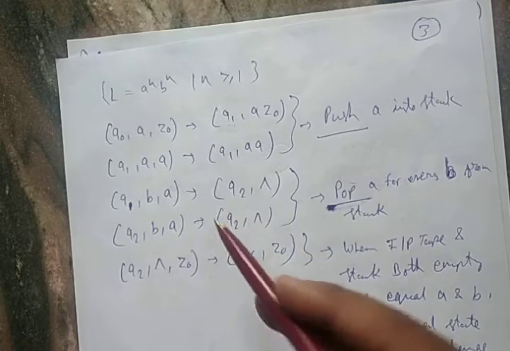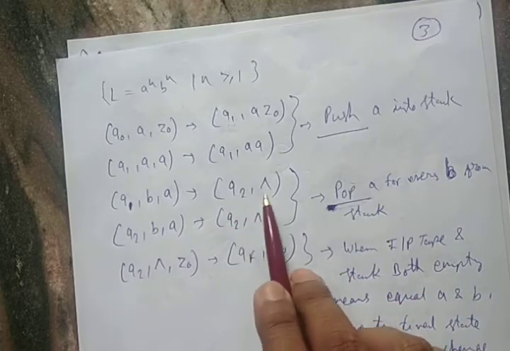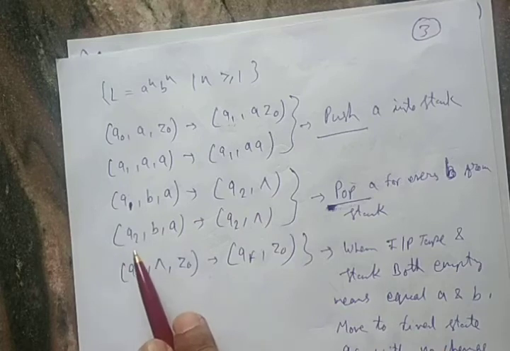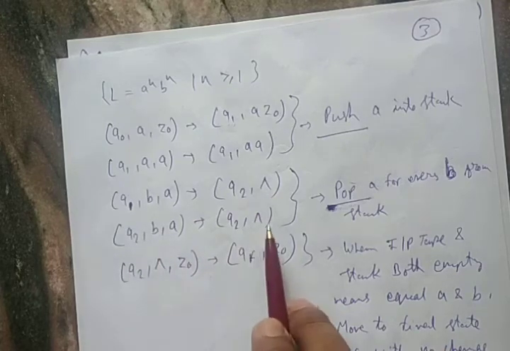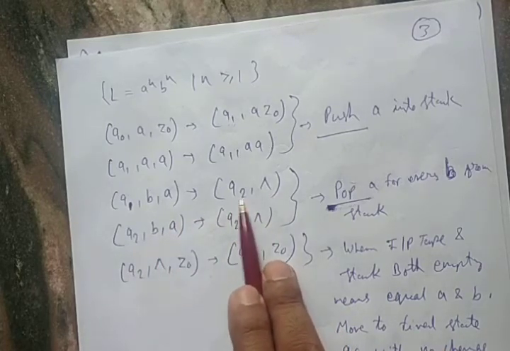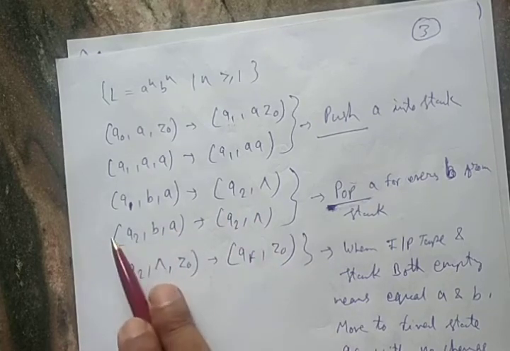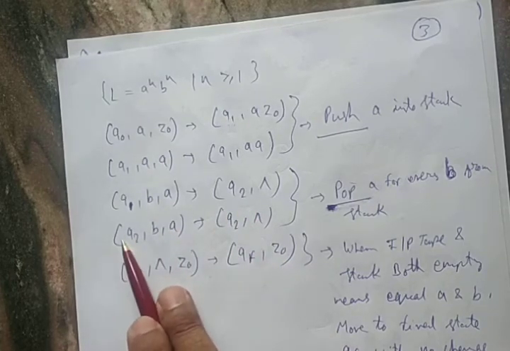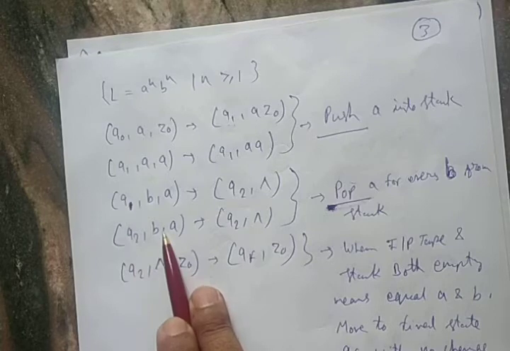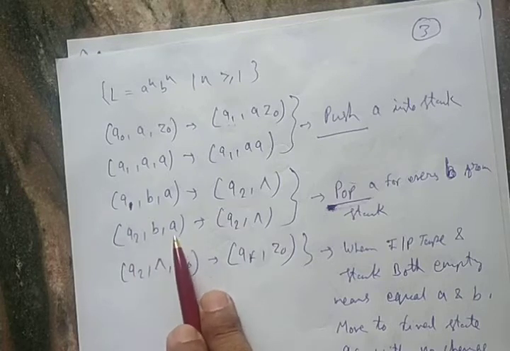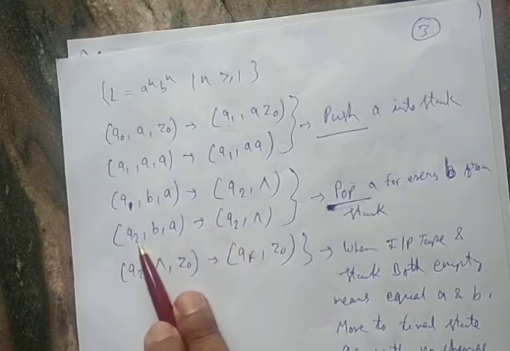Once again I'll take one example to show why I made a change here, and further Q2, null, because for further repetition of B and A, deletion of A for each and every B, I require Q2.